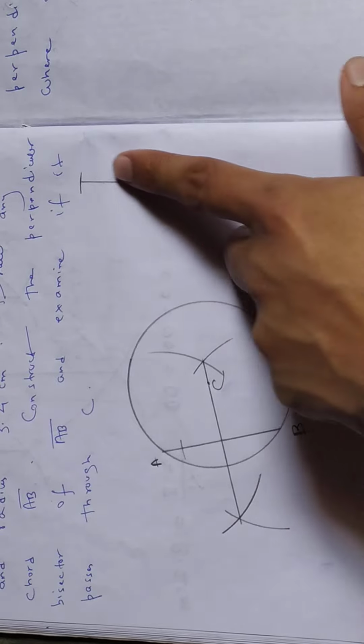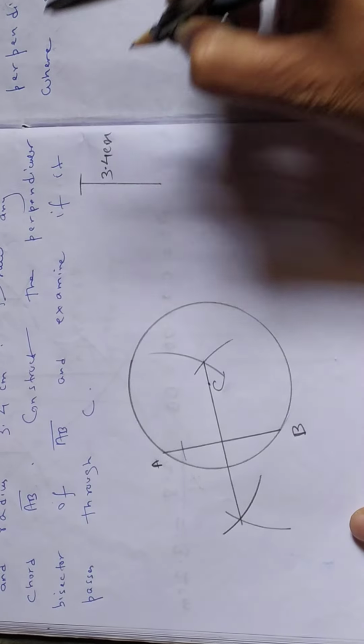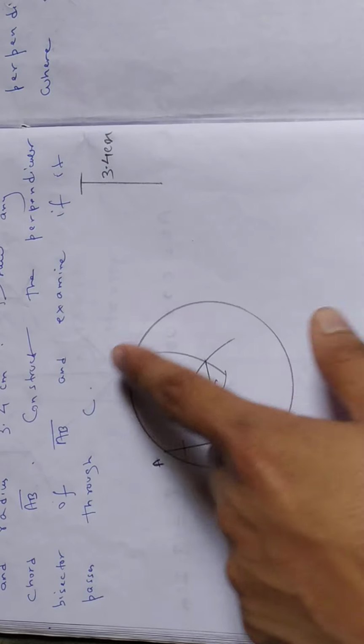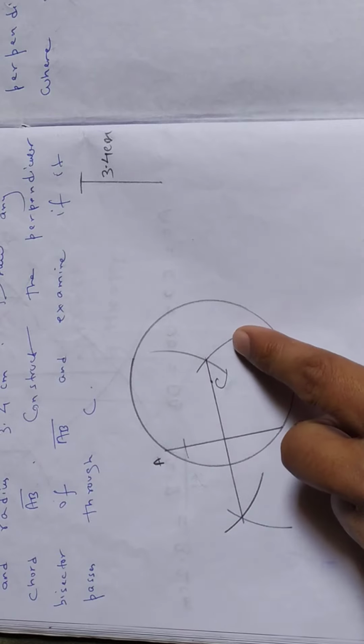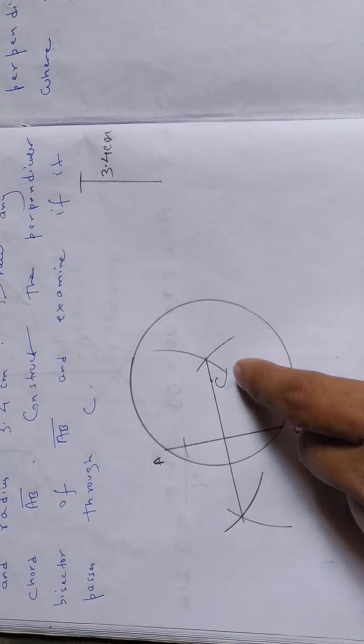First of all, we have drawn a line of length, this one is 3.4. Then with the help of that line, we have drawn a circle. Then we have drawn one chord AB, and we have drawn the perpendicular bisector, and we have seen this perpendicular bisector passes through the center C.